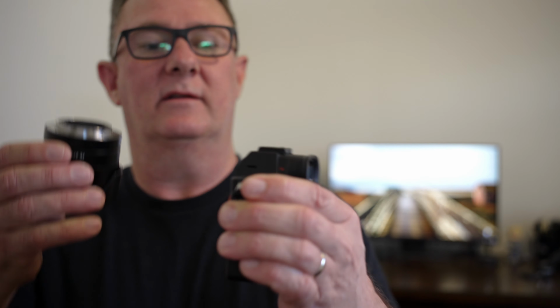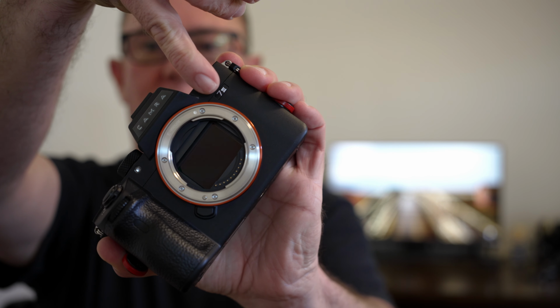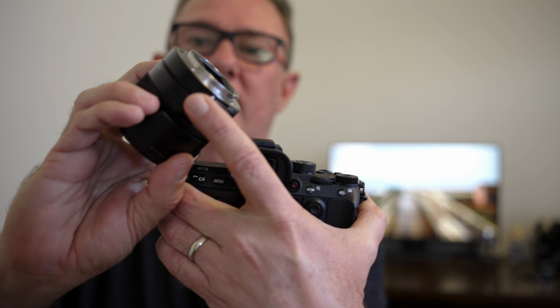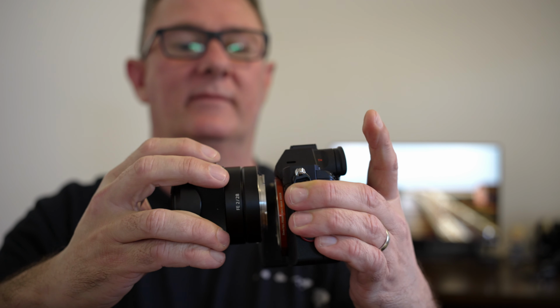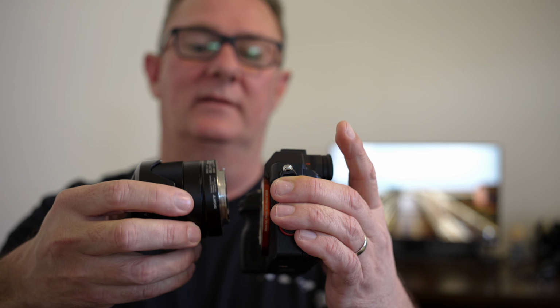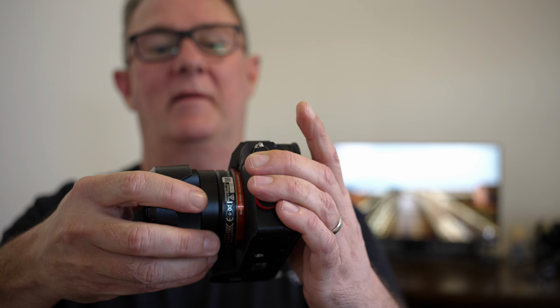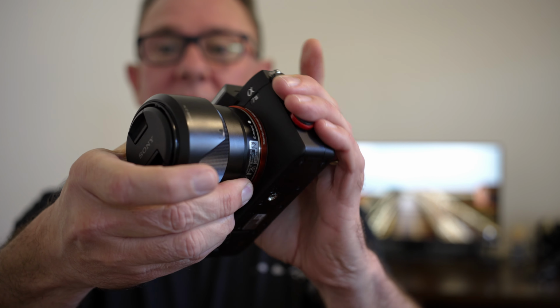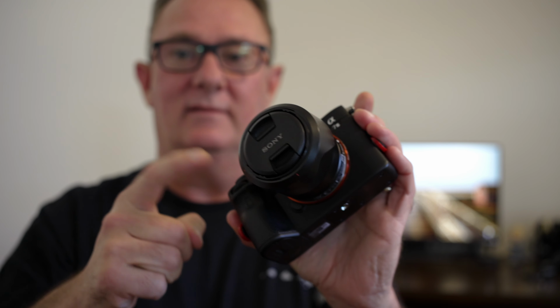On the inside, you will see right over here, if you can, there's a white dot. On your lens, right there's a white dot. You need to line them up, just like this. As you can see plainly. Click. Okay, now you got it on.